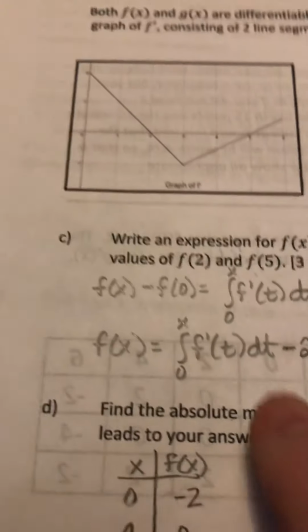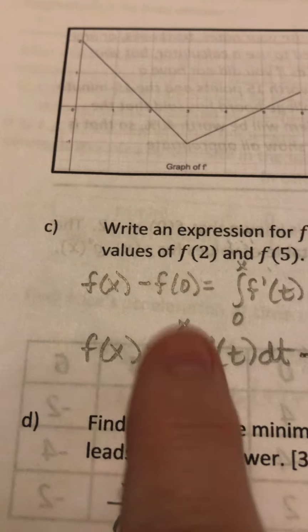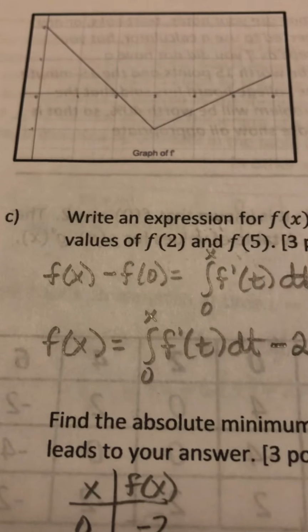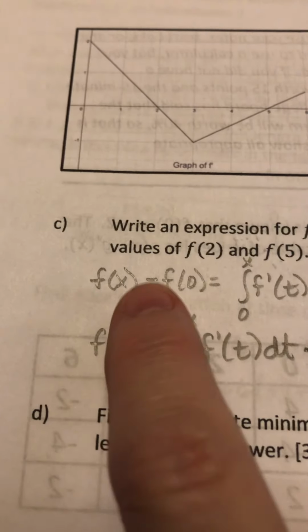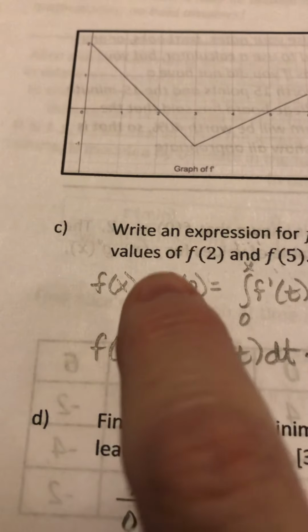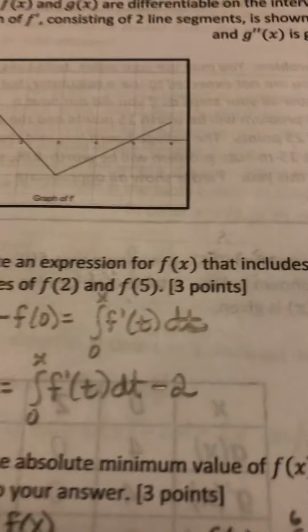So what I did here, we said, okay, there's the initial one. Now we're saying f of x is the integral from 0 to x of f prime of t dt. And remember, f of 0 was -2. So this would be minus a -2, which would make it +2. But when we move it over, it becomes -2.